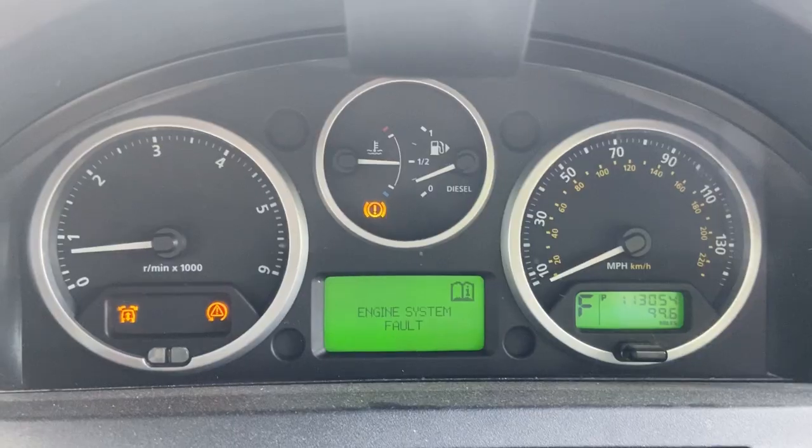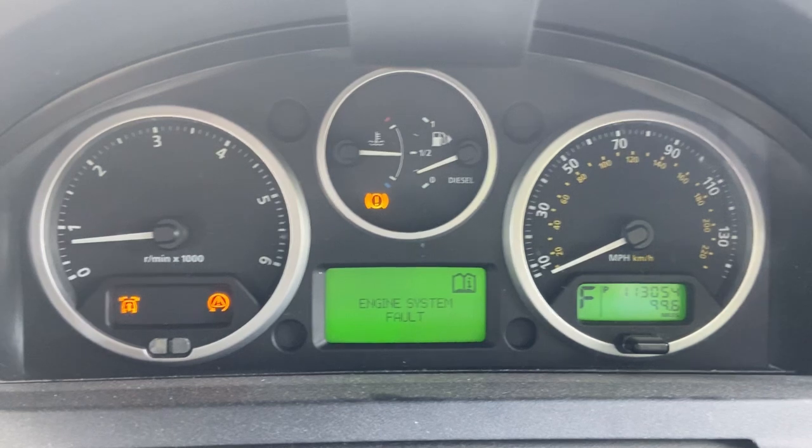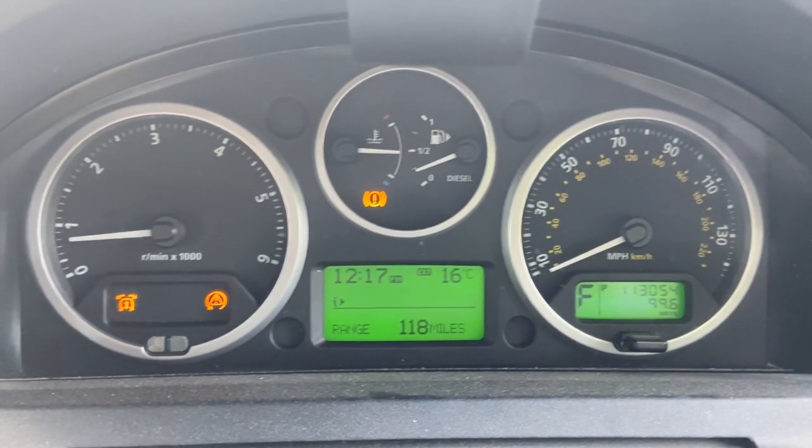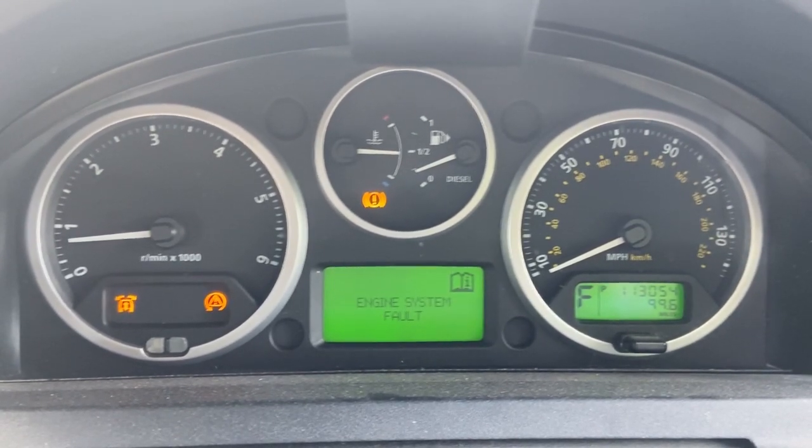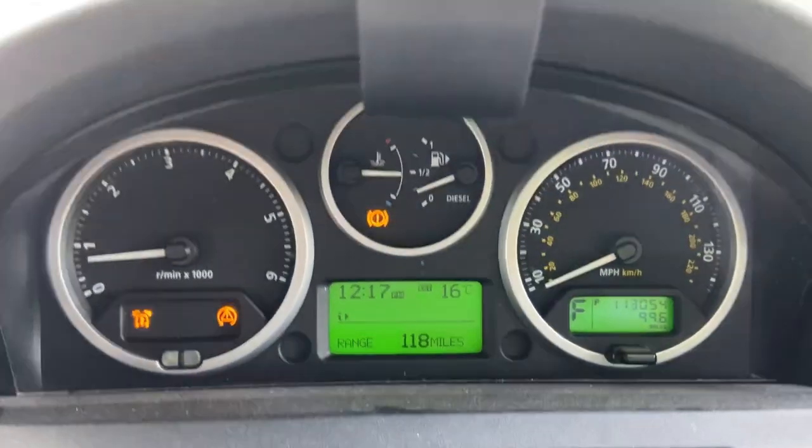Hopefully we can solve it for the guy. Okay, so we're a couple of miles down the road and we've got all these lights on, the suspension is starting to drop, and we've got the engine system fault flashing up along with the F light.